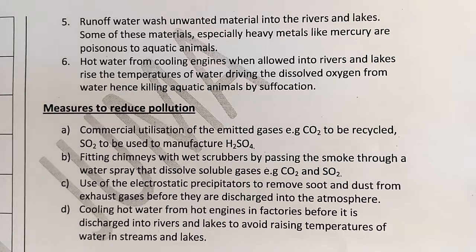Then there are measures that we can take to reduce the pollution effect. Measures to reduce pollution effect include commercial utilization of emitted gases. For example, carbon (IV) oxide should be recycled, as well as sulfur (IV) oxide. For example, sulfur (IV) oxide can be used in the manufacture of sulfuric acid.